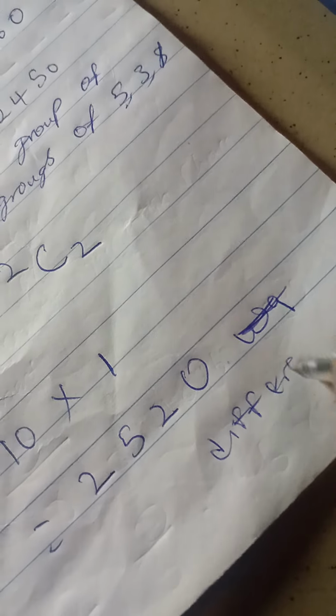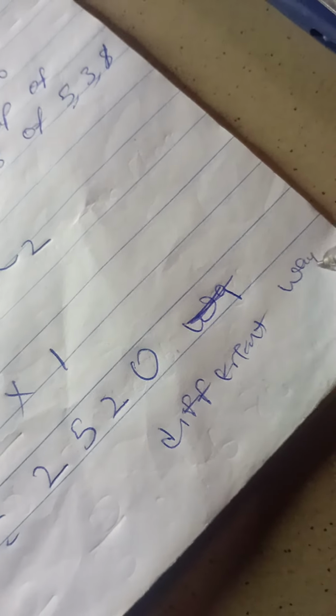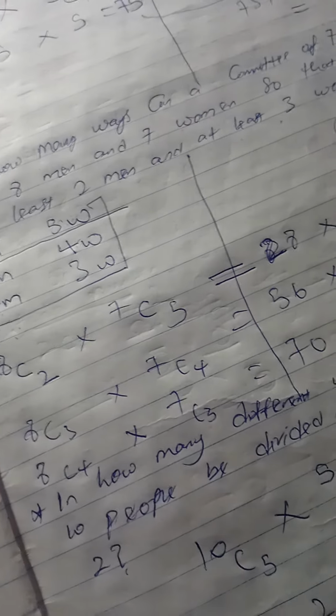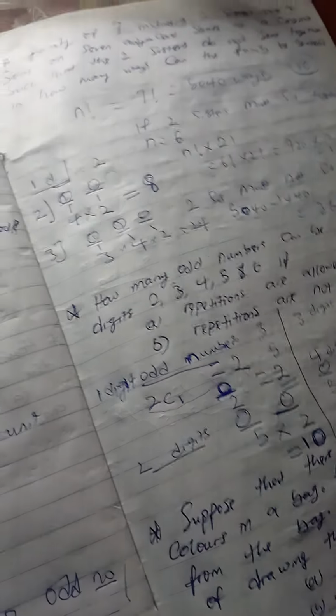2520 different ways. So that's all about permutation and combination. Is that clear? That's all about permutation and combination.